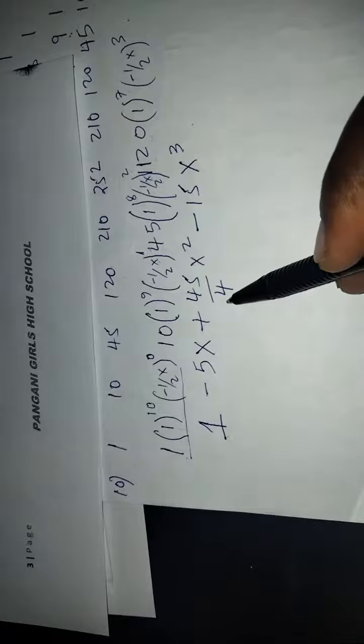Then finally, the last term, remember we have 120, 1 power 7 remains 1. Then we have negative half x to the power of 3. So it becomes negative 1 over 8 x power 3. So 120 in this case is being divided by 8, and it gives us 15. But remember, there is a negative 15, x to the power of 3. Therefore, we have now expanded. This can be given as a proper fraction.